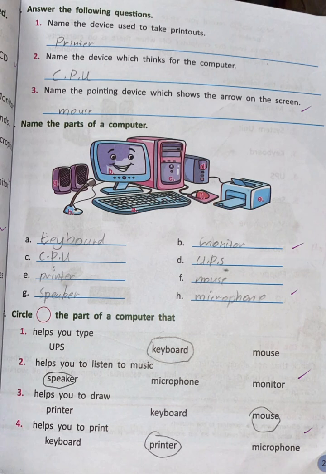Letter H points to the small device used to record voice. That is a microphone. Very good. Write microphone at line H. Great job. Now let's complete the final section.